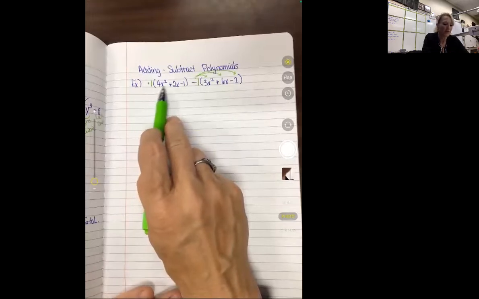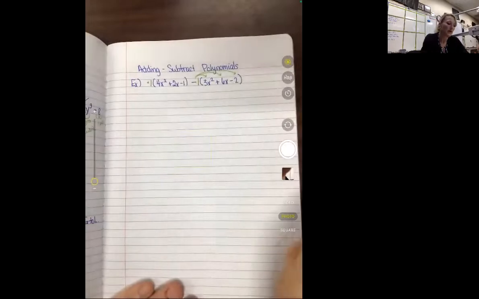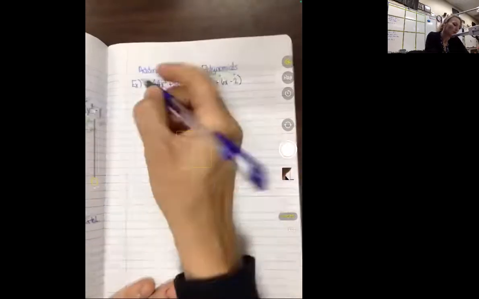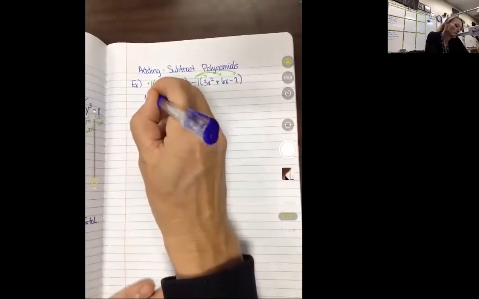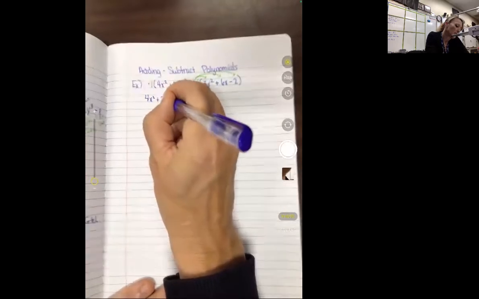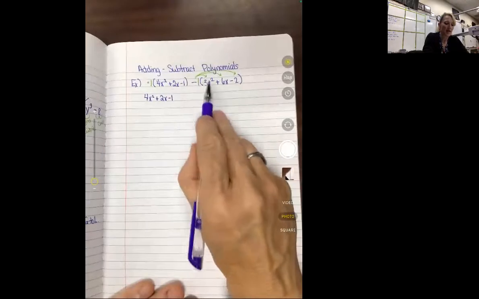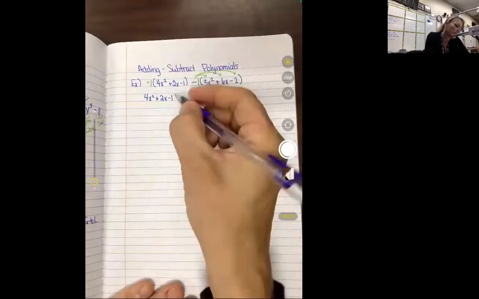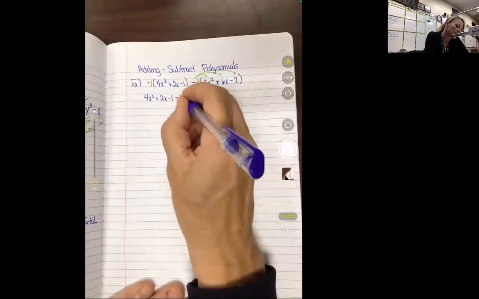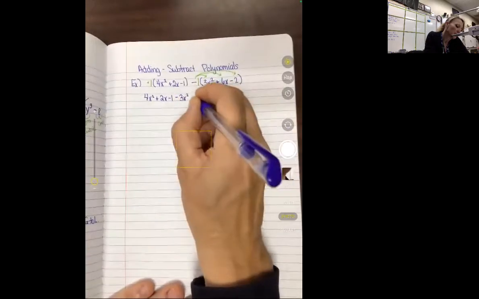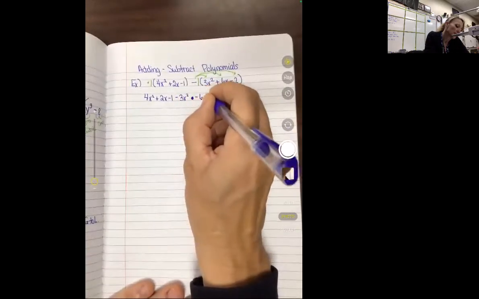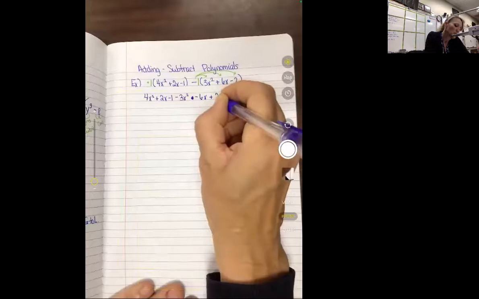So 4x squared times positive 1 is just 4x squared. So anytime we have a positive 1 in front, we literally can just drop the parentheses when we are adding and subtracting. But this guy, we have to distribute all the way through because it's a negative. So we would have negative 3x squared, minus 6x, plus 2.